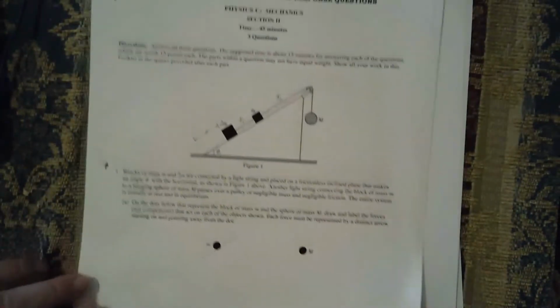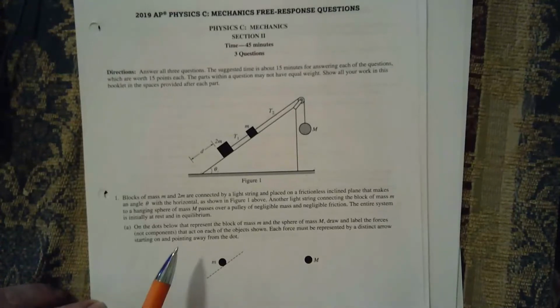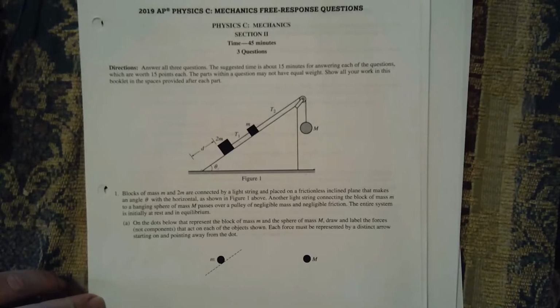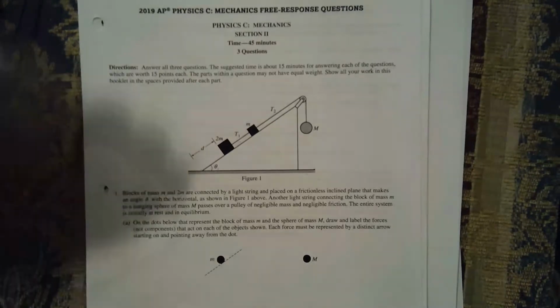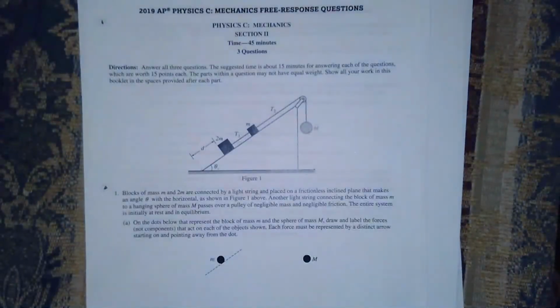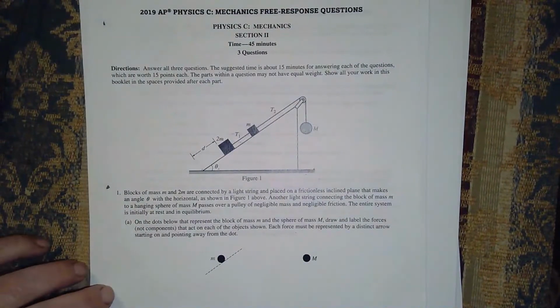Okay, so this is going to be this problem, which is 2019. It's the second problem set, and it is problem number 1. So I'll go ahead and turn the light on. I don't know if that helps make it a little bit easier to see.